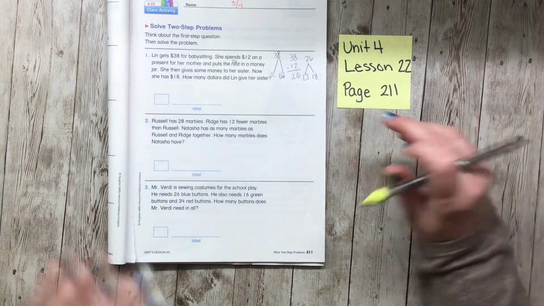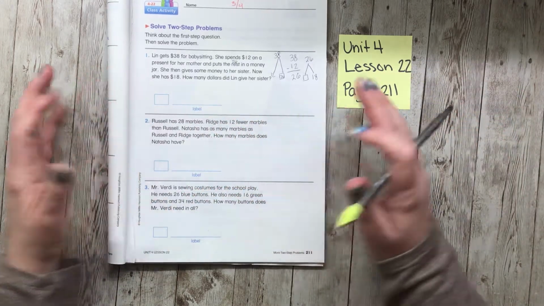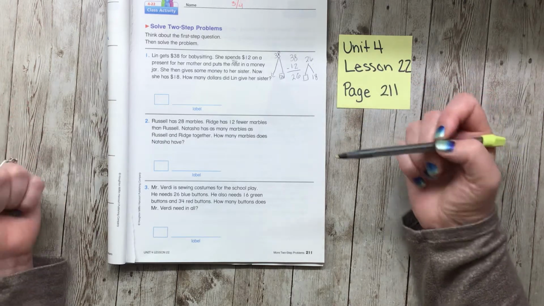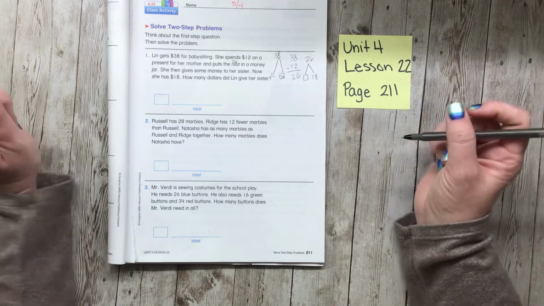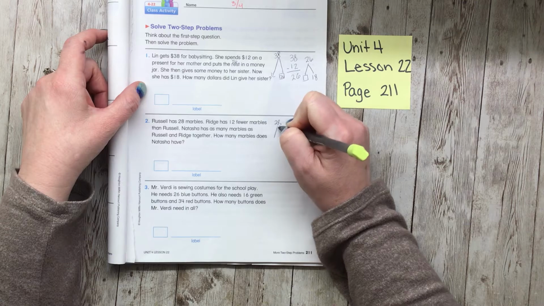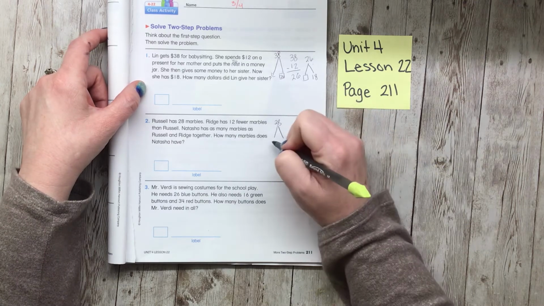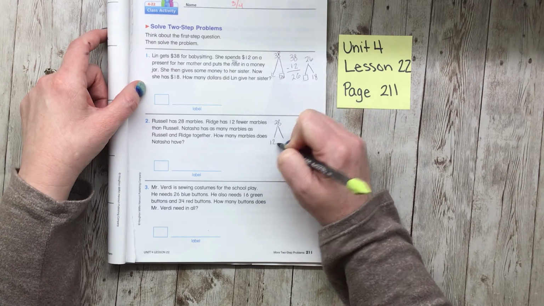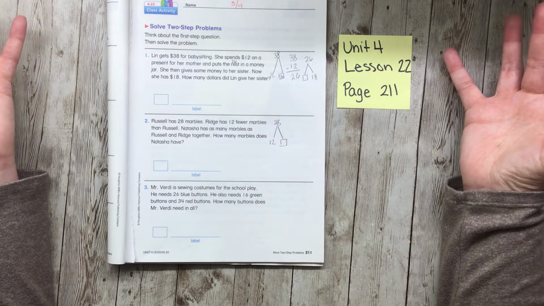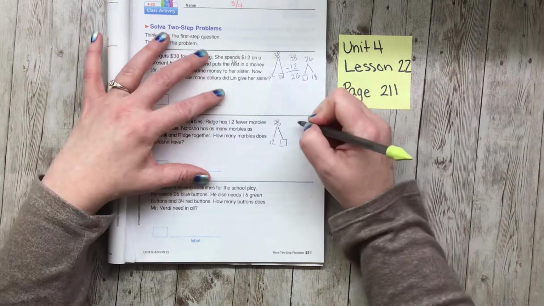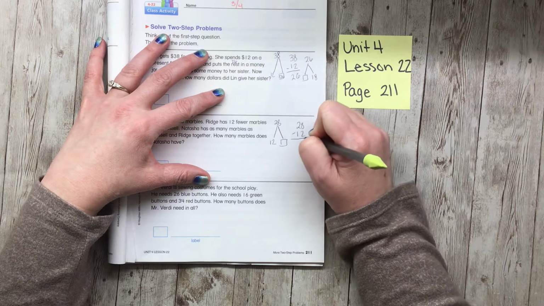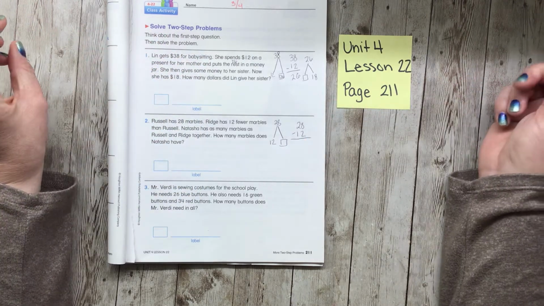Okay, so I think we can go in order from beginning to end on this one. We have to figure out how many marbles Ridge has. How are we going to do that? He has fewer than Russell, 12 fewer to be exact. So how are we going to figure that out, you guys? Can't trick you. That's right. So we're going to do 28 minus 12. Go ahead and put that answer in the chat when you get it.